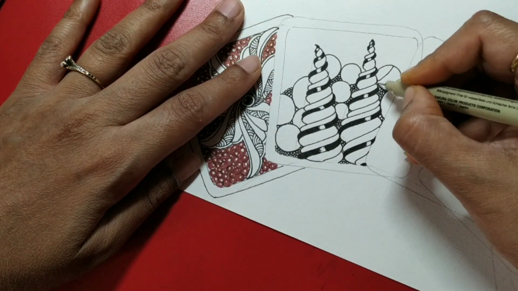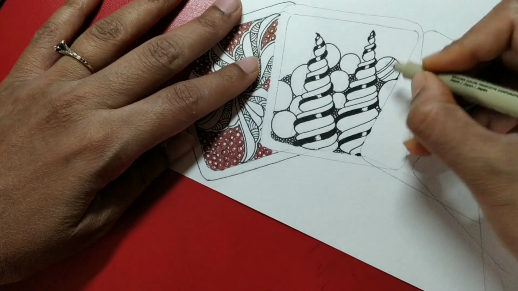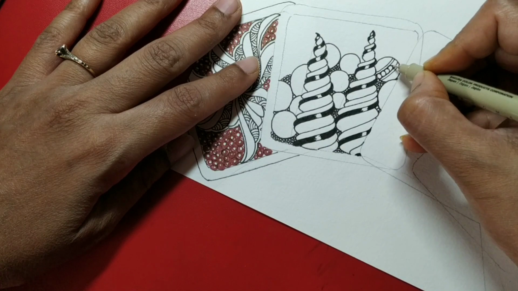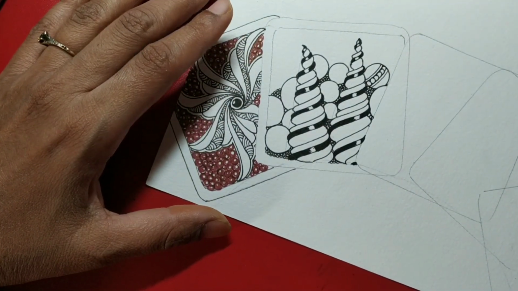Now I'm going to draw those bands which are generally a part of jetties. Up to you if you want to fill it up or if you want to add these orbs. That's entirely your choice.